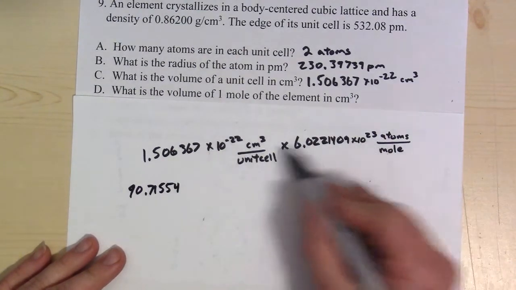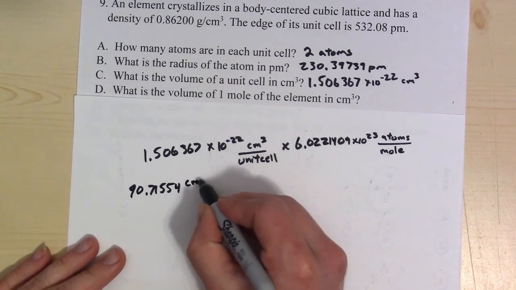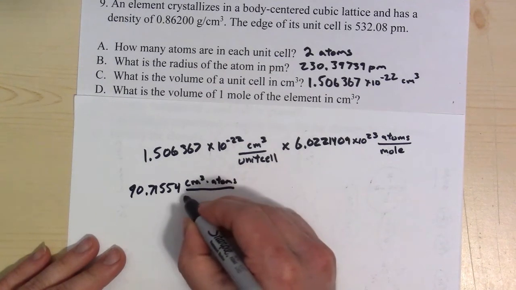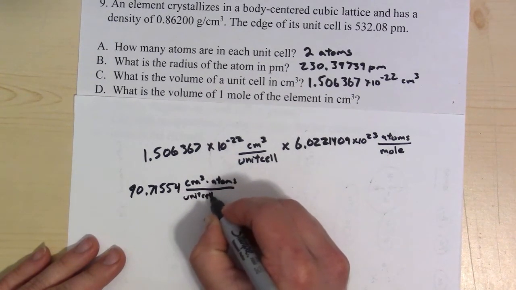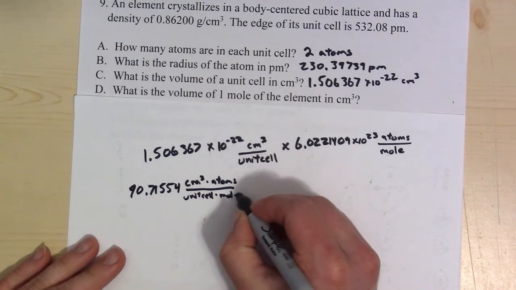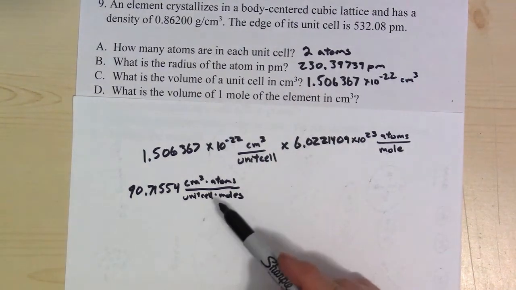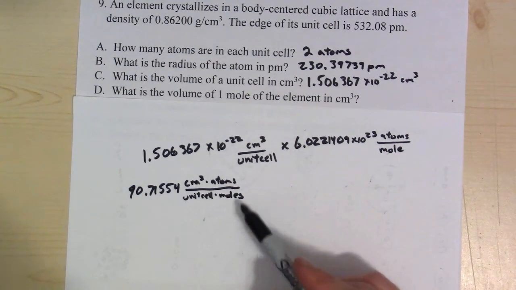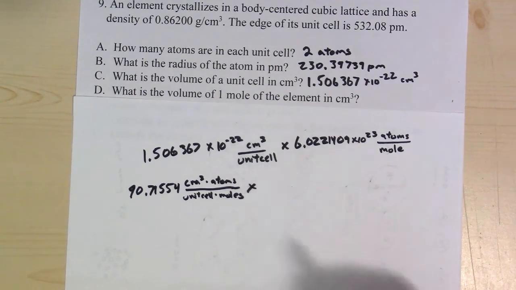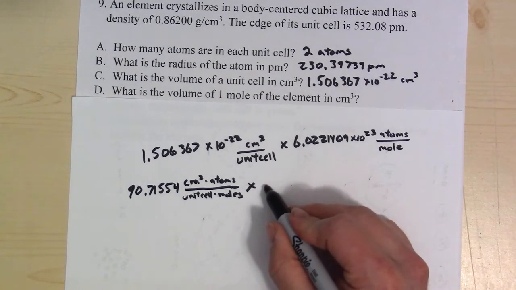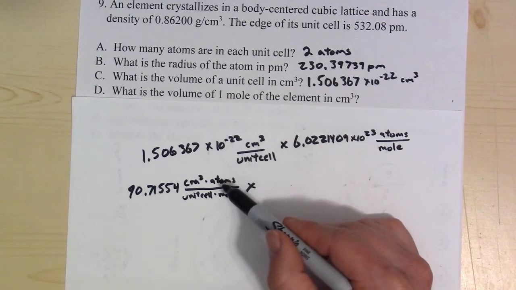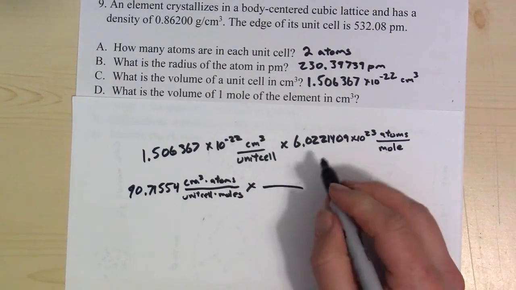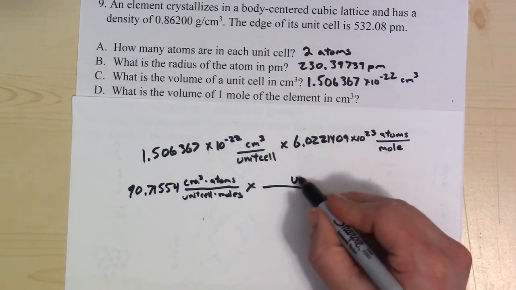So if we multiply those two numbers together, that is 90.71554, and none of these units cancel, so that's cubic centimeters times atoms over unit cells times moles. There isn't just a single atom in this unit cell. So if we want to cancel the atoms and unit cells, because we want to know cubic centimeters per mole, we'll need something that has those units.